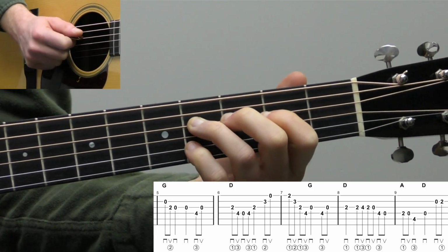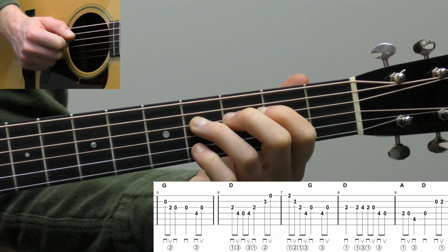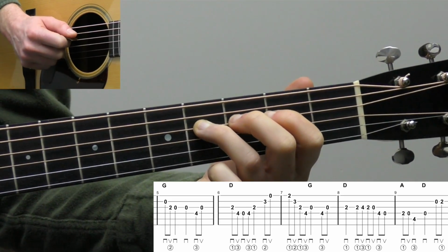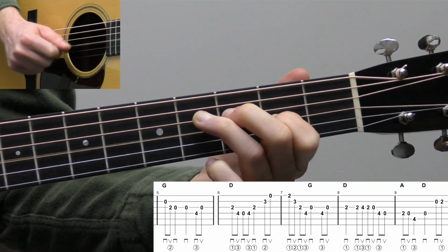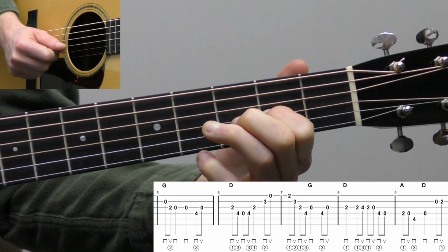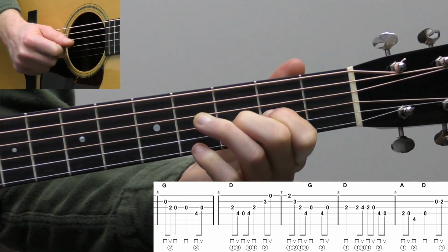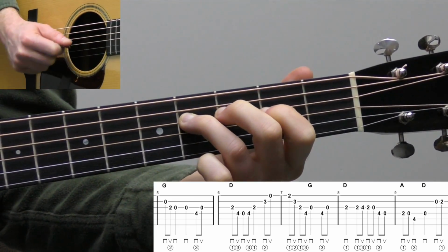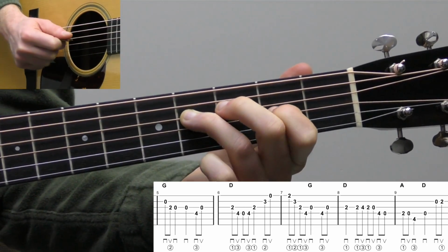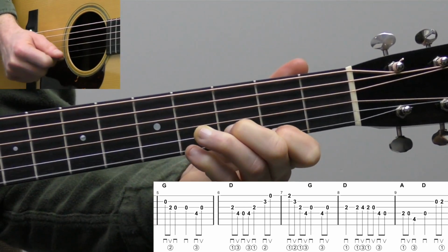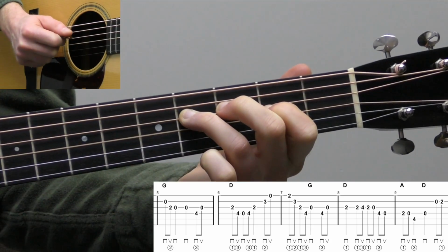Right? So you could loop basically measure 6 and 7 if you want to practice it. Starting from the end of measure 7, right? A little faster.